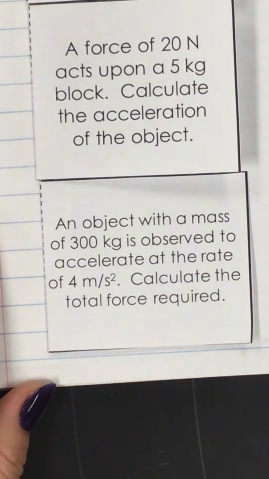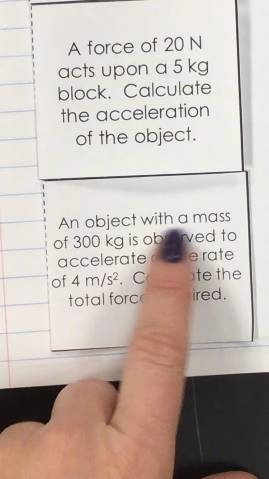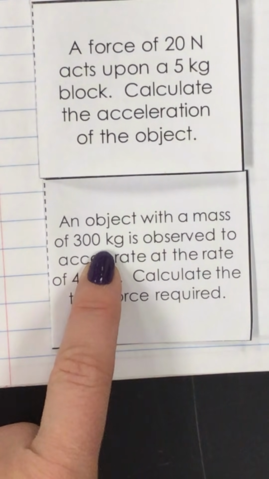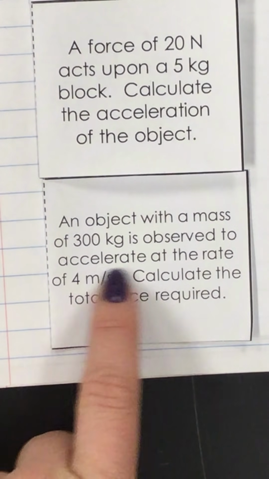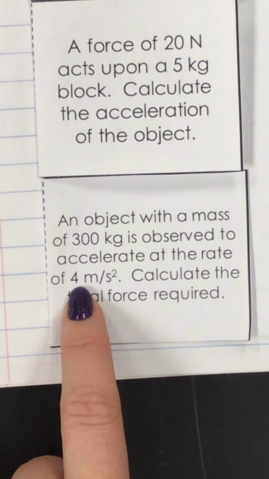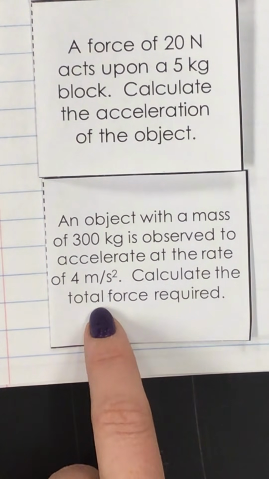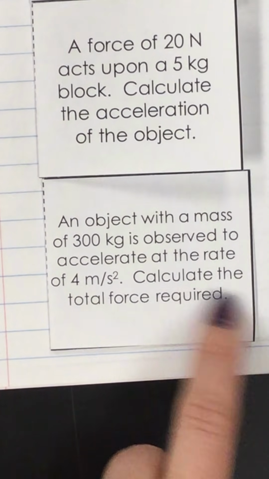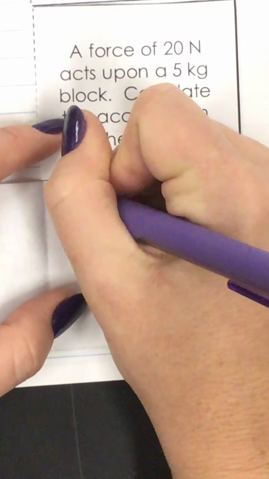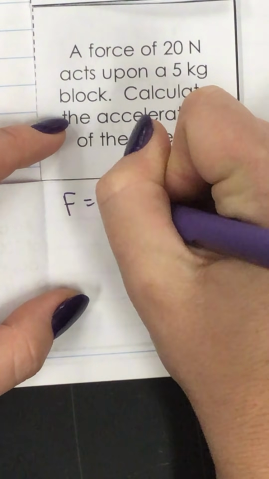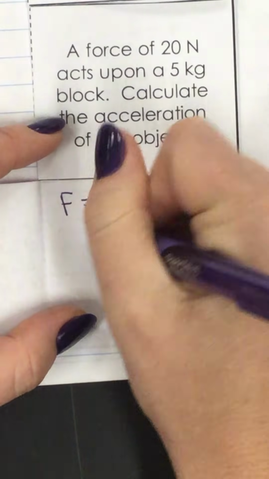Last one. An object with a mass of 300 kilograms is observed to accelerate at the rate of 4 meters per second squared. Calculate the total force required. So again, we're looking for force. That's what our original formula gives us, is force equals mass times acceleration.